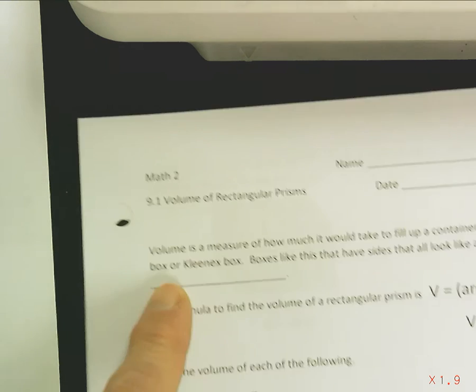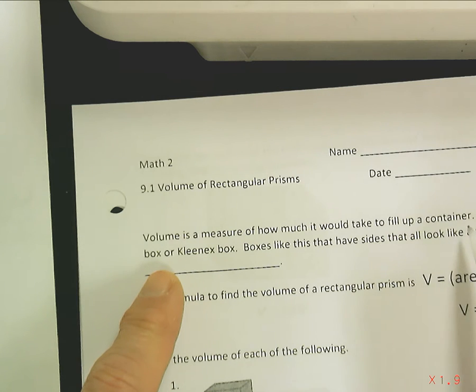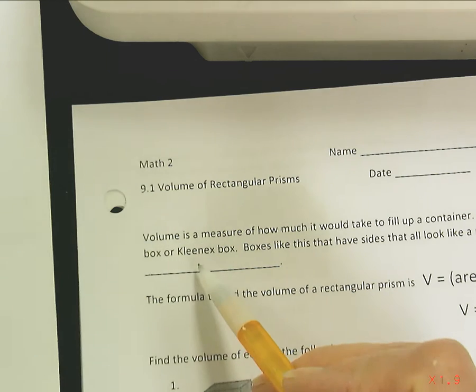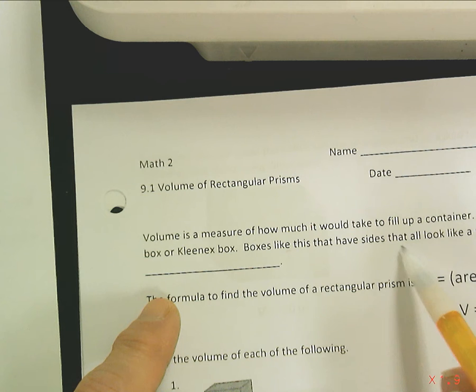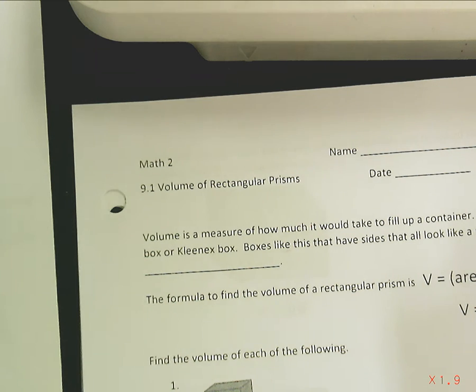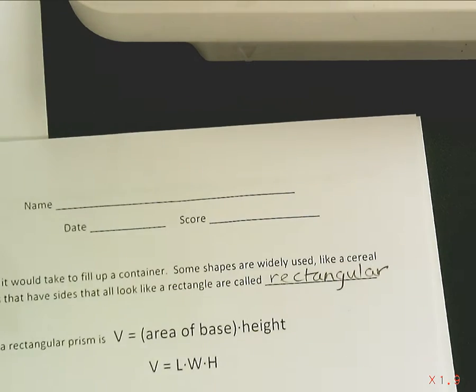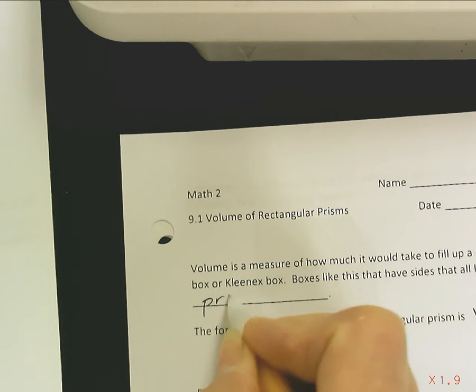Volume is a measure of how much it would take to fill up a container. Some shapes are widely used, like a cereal box or a Kleenex box. Boxes like this that have sides that all look like a rectangle are called rectangular prisms.